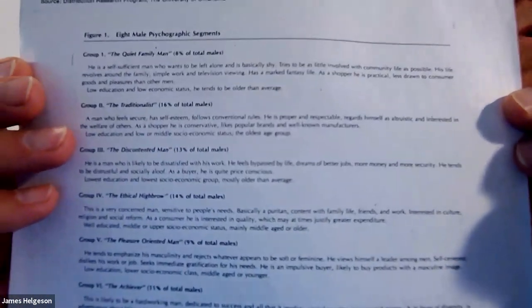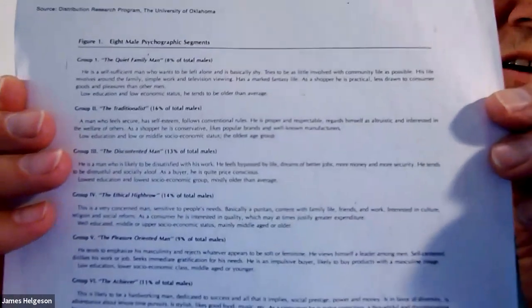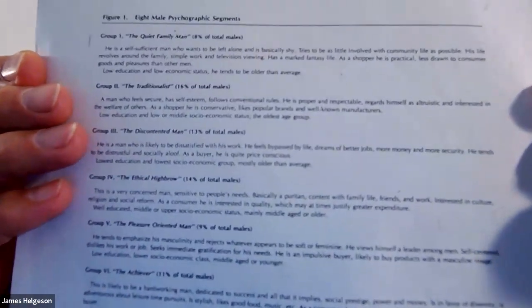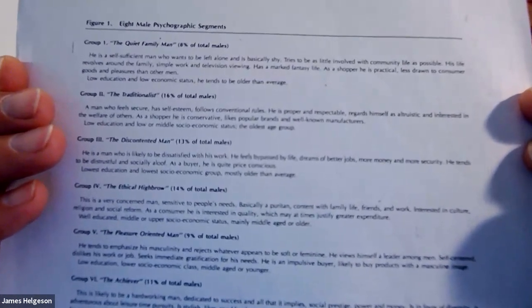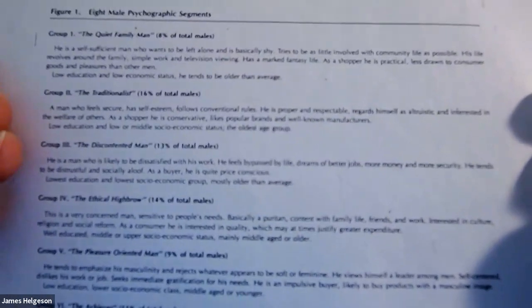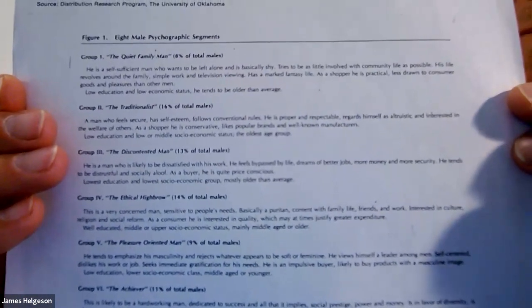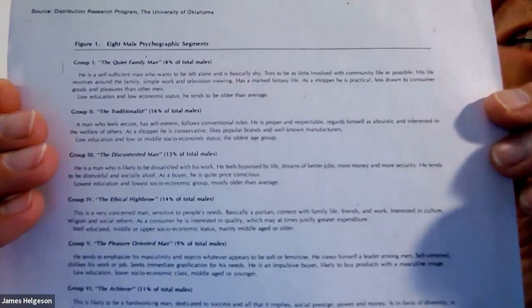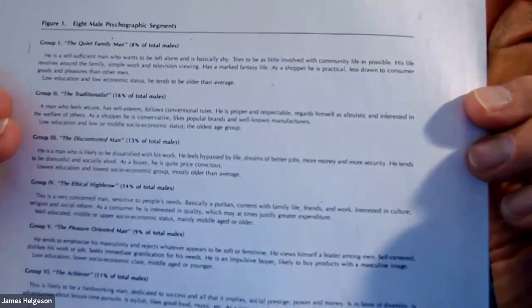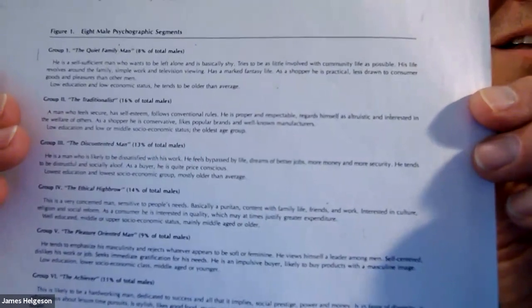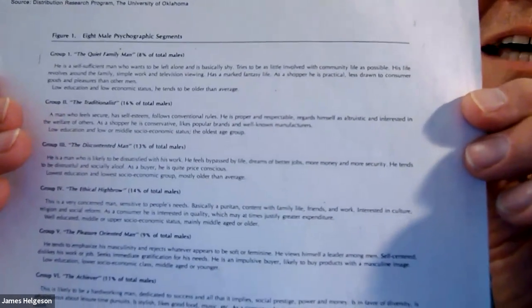So this top one, yeah, that's kind of so-so. But this bottom one is a little more interesting because I think this was a sporting goods manufacturer or a sporting goods retailer, okay? And here they came up with these 8 psychographic segments. So we got the quiet family man. He's a self-sufficient man who wants to be left alone and basically shy, tries to be as little involved with the community as possible. His life revolves around his family, simple work, and television viewing.